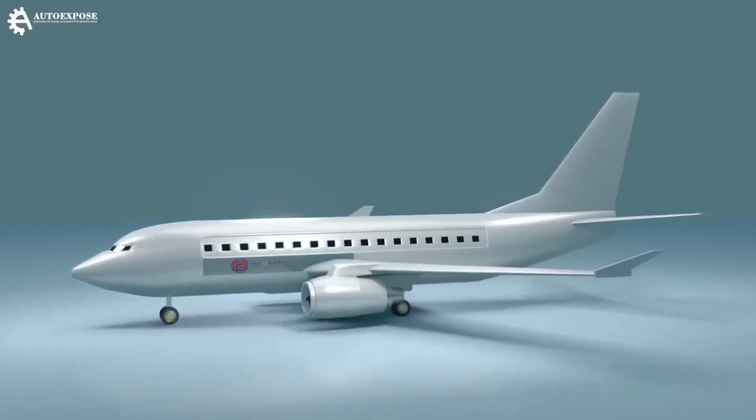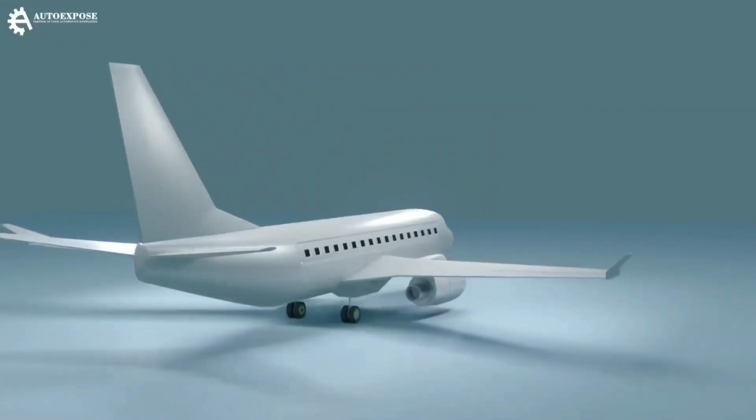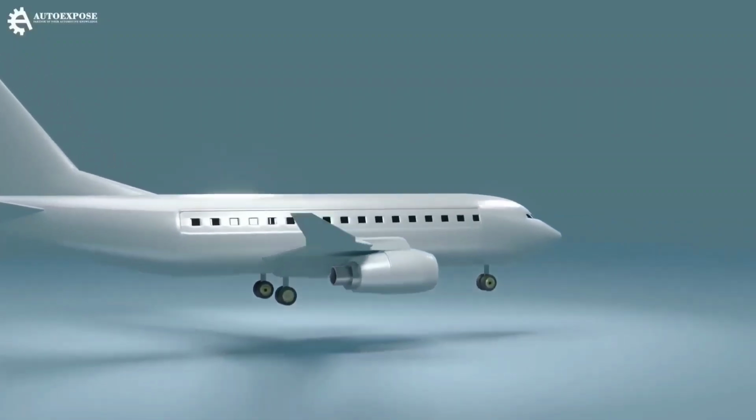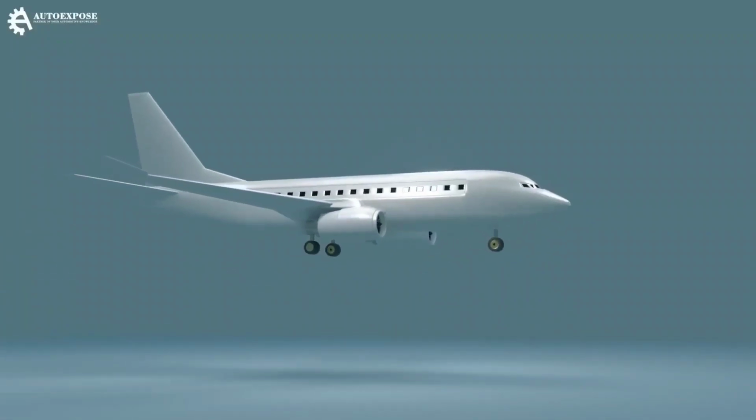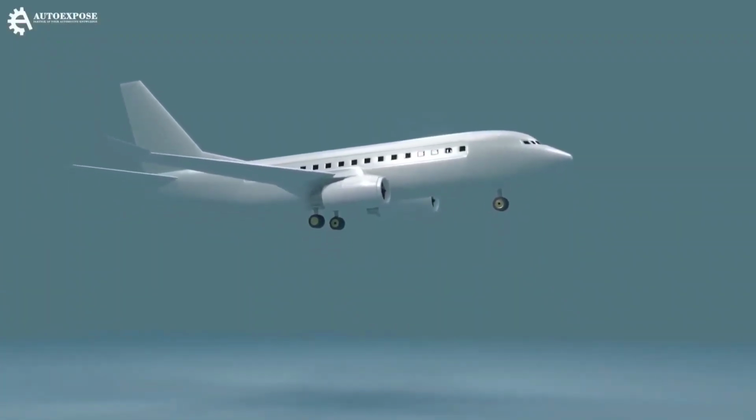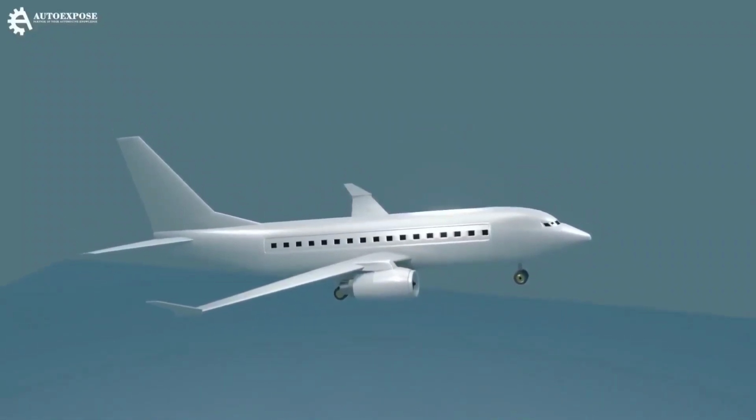How can a plane fly against gravity? In fact, its weight can reach hundreds of tons. In this video, we will dissect completely what makes a plane fly.